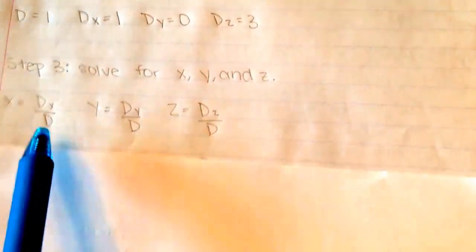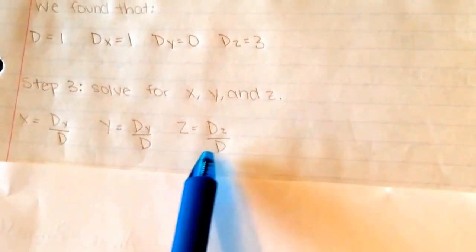Step 3 is to solve for x, y, and z. So our equations are x equals Dx over D, y equals Dy over D, and z equals Dz over D.